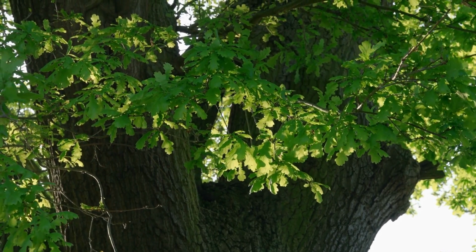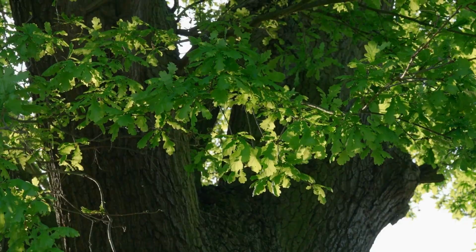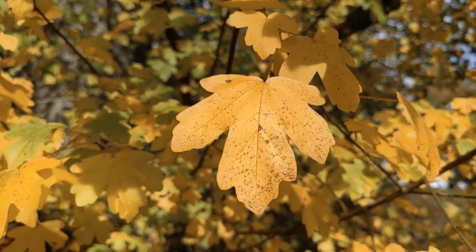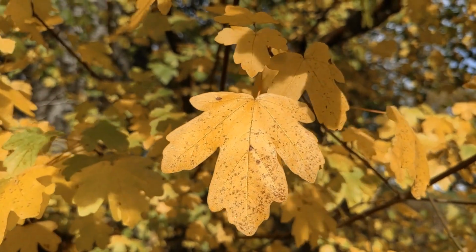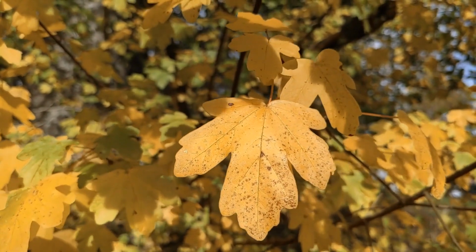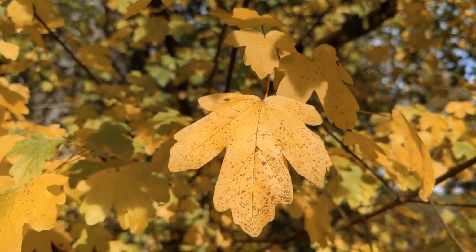You might wonder why oak leaves turn brown in autumn. This is due to a process called senescence, where chlorophyll breaks down as days shorten and cool. This reveals other pigments, like carotenoids and tannins, causing the leaves to change color before falling.